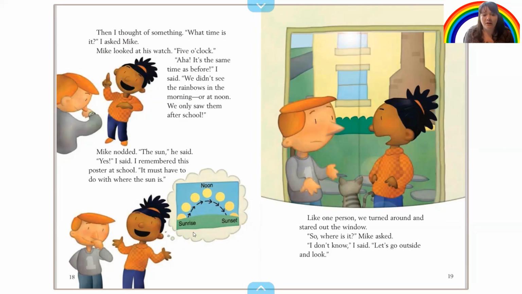And there's a little poster she has where the sun comes up and it's the highest at noon, and then it keeps setting down for the sunset. Like one person, we turned around and stared out the window. "So where is it?" Mike asked. "I don't know. Let's go outside and look." Go outside, take a look where the sun is right now if you'd like. The sun's kind of starting to come out, which is wonderful.